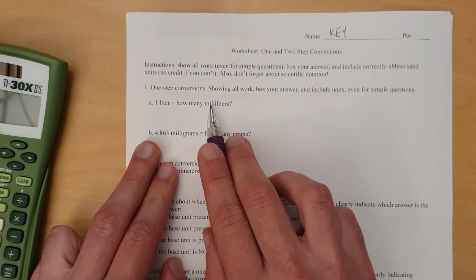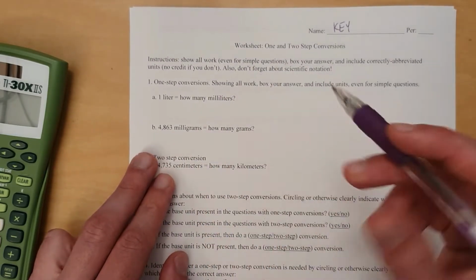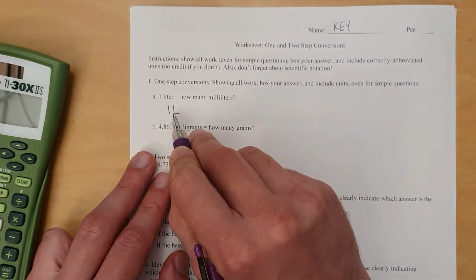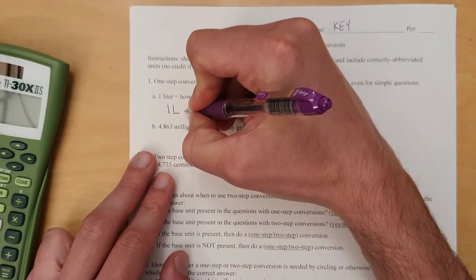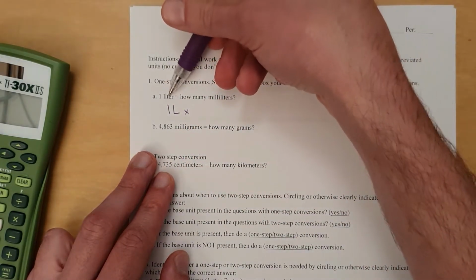Yes, you should know off the top of your head a milliliter is 1,000th of a liter, so this is 1,000, but again, you have to show your work in order to get credit. So we write our given, 1 liter. Yes, you can use the standard abbreviation. Set up a conversion factor. It's a 1-step conversion because one of the units is a base unit.